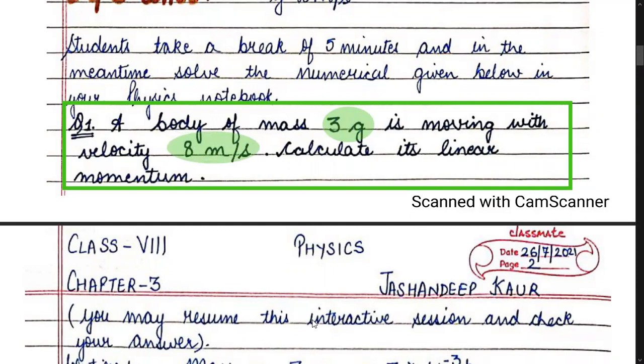You have to calculate the linear momentum. So I'll just give you a hint. Children, one unit is in CGS, the other is in SI. So you can convert grams into kilograms such that your complete answer comes in SI unit. So now do it yourself, and then you can check the answer later.